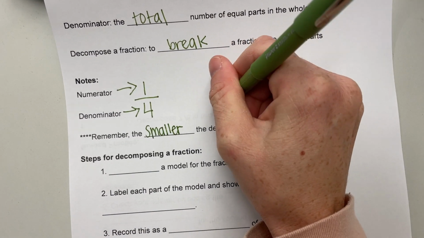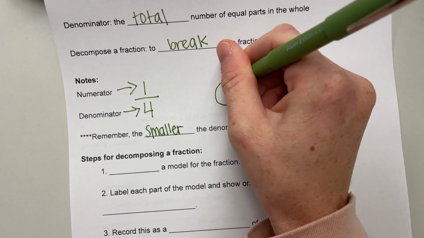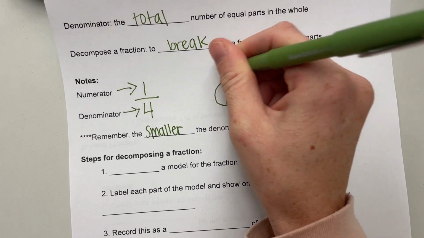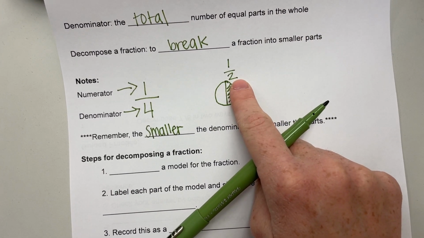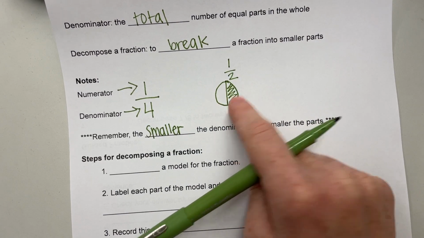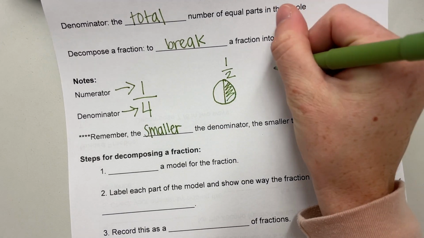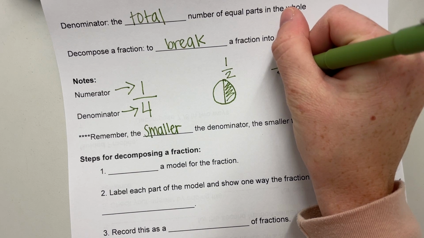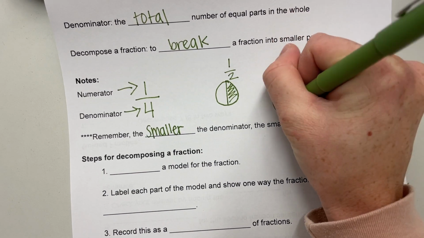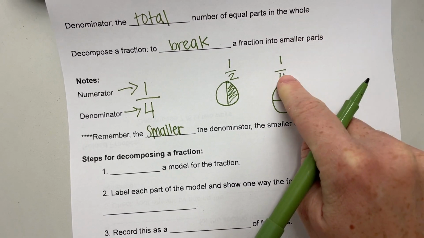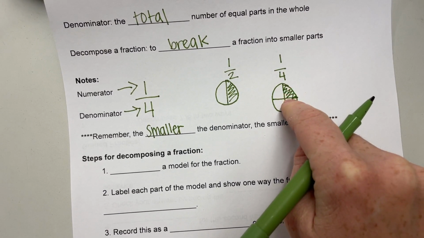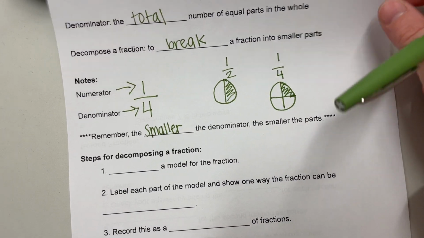So if I have 1/2, the 2 is in the denominator. I don't have that small of part, but if I had 1/4, the parts are gonna get smaller. So as this denominator grows, these pieces each get smaller and smaller.